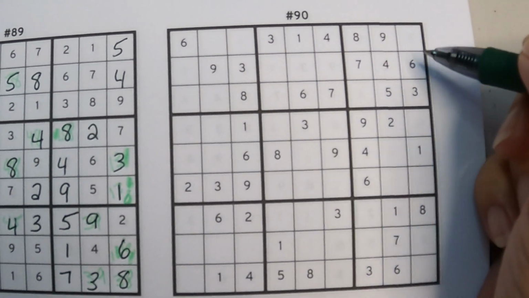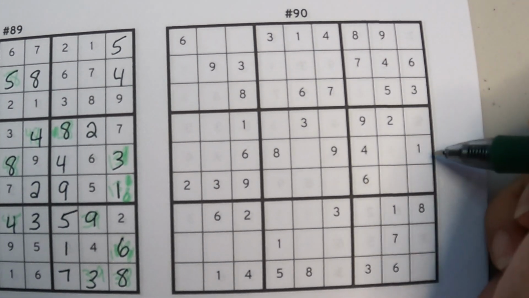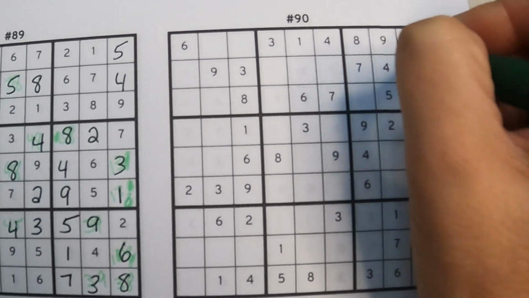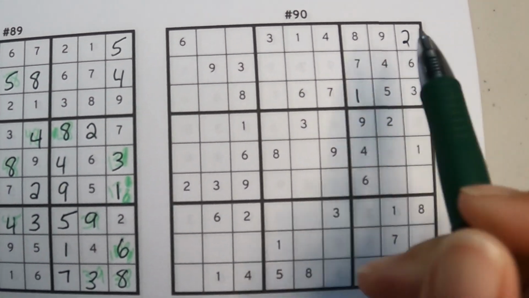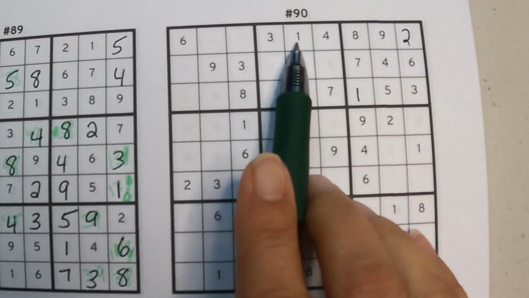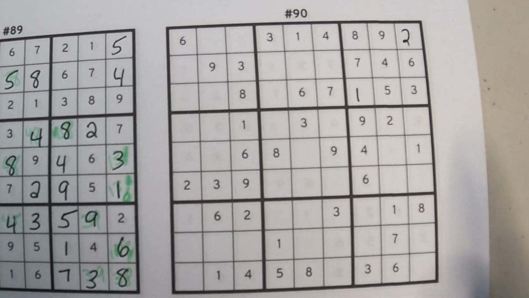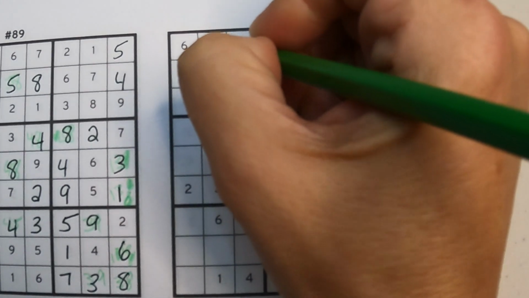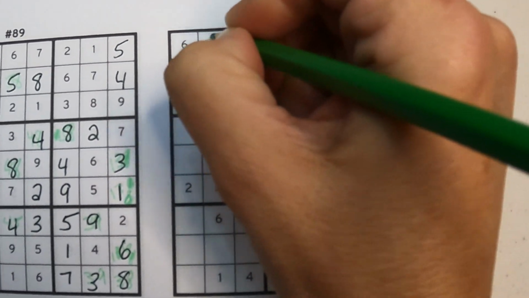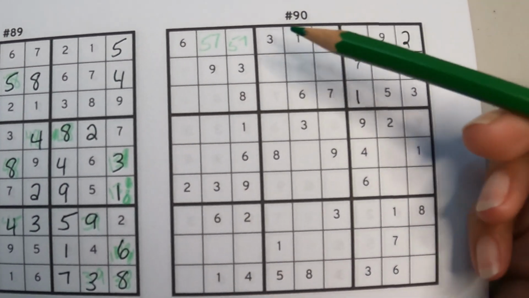And let's just start with this box here. We're missing a 1 and a 2. We've got a 1 there, so 2 and 1. So for this row then, we've got 1, 2, 3, 4. We're missing a 5 and a 7, and we've got no help. So 5, 7, 5, 7.